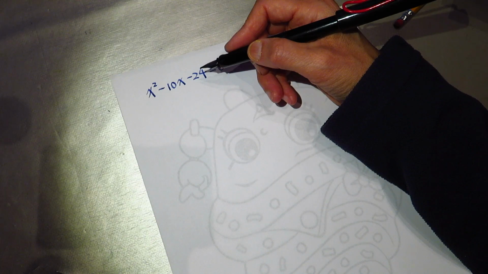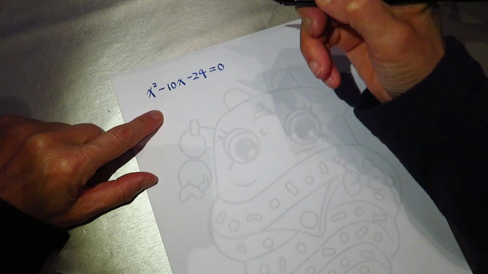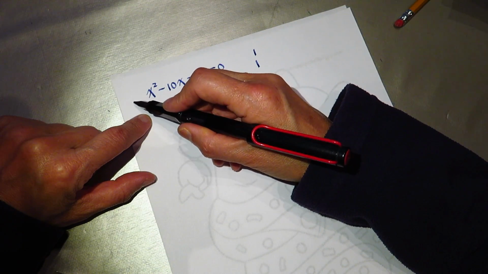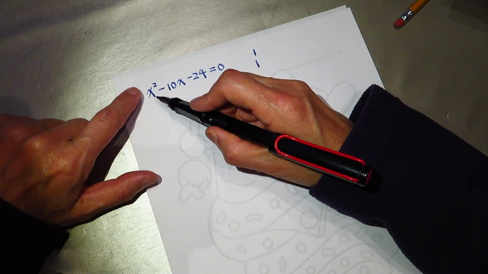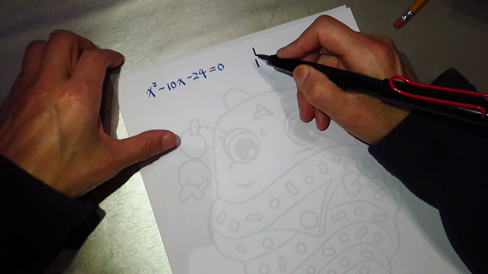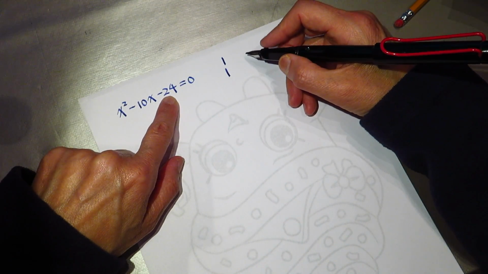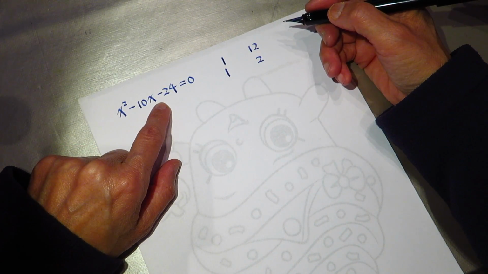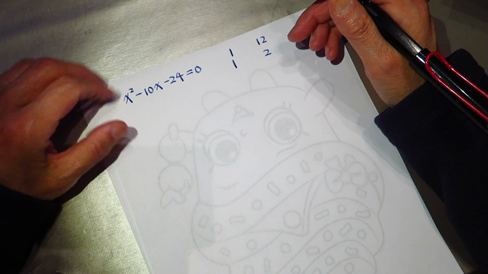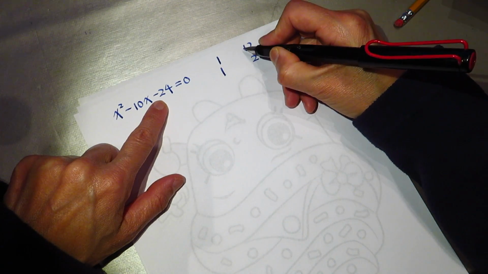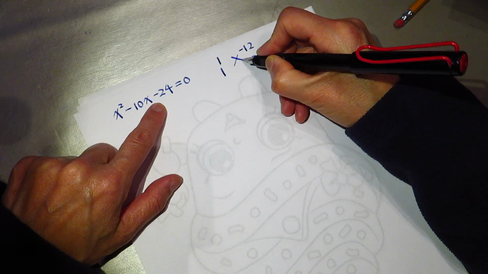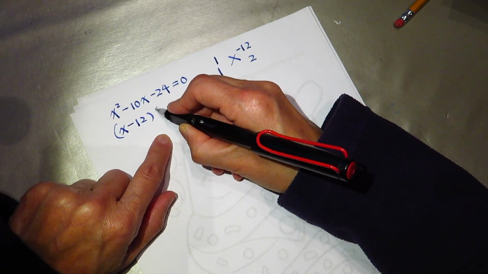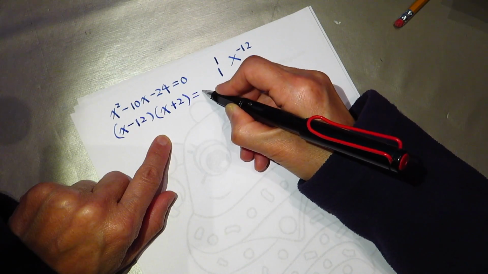I don't know whether this can make any sense. Okay, we will put in the real numbers that make sense. The coefficient of x squared is 1, so 1 can be factored into 1 and 1. This 24 could be 12 and 2. 2 times 12 is 24, and the difference between 12 and 2 is 10. So negative 12 and positive 2. Let's see. So x minus 12 times x plus 2 equal to 0.